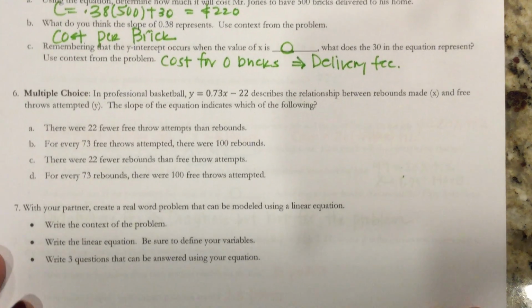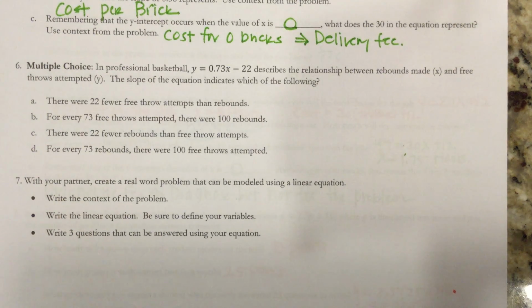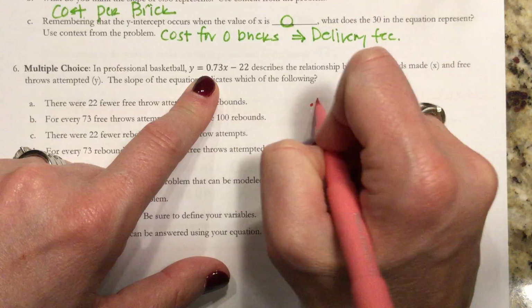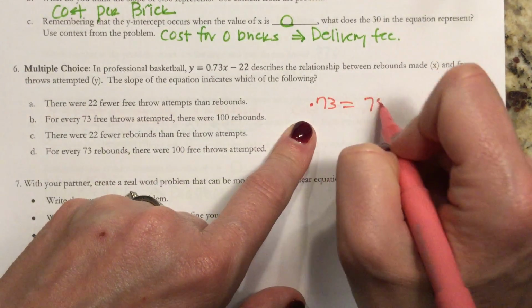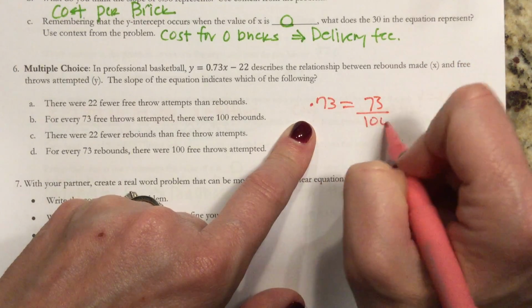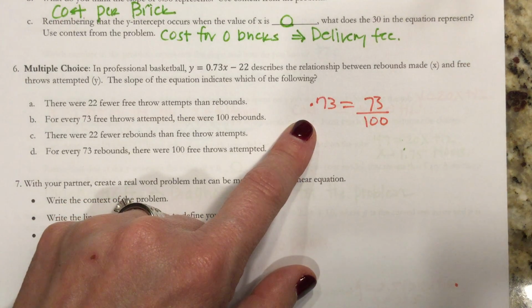Our last example says, I'm sorry, that's not our last one. We have a multiple choice question here. In professional basketball, y equals 0.73x minus 22. This describes the relationship between rebounds made x and free throws attempted y. The slope of the equation indicates which of the following. So our slope here is equal to 0.73. If we take that and convert it into a fraction, that means we have 73 out of 100.